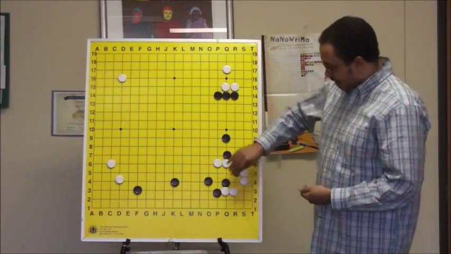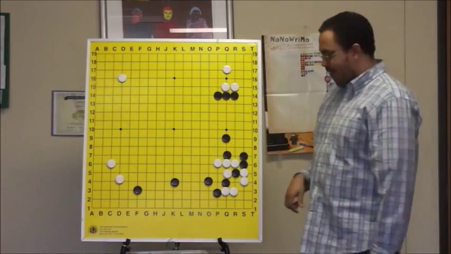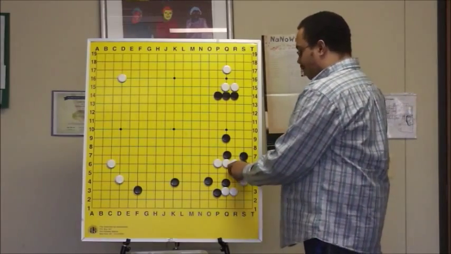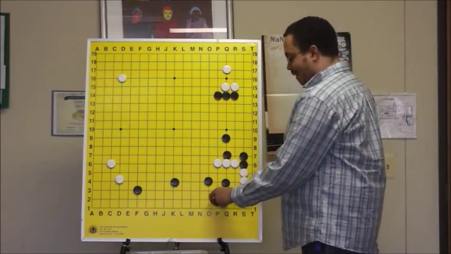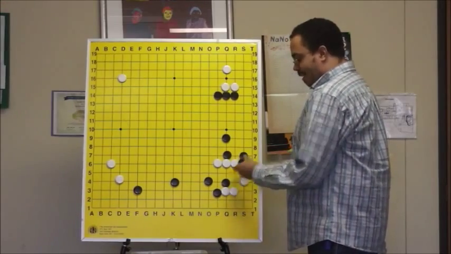Now black cannot cut here. If black cuts here, white's going to atari, and black's going to be caught in a shortage of liberties. That's not a very good idea. So there's no cut here. But black has all sorts of great moves. Black can play like this to try to attack the lower area. This is sente. All right, so black's got a lot of good moves.